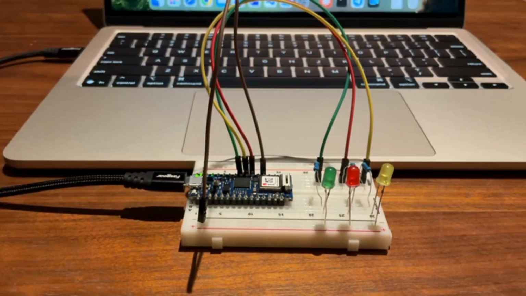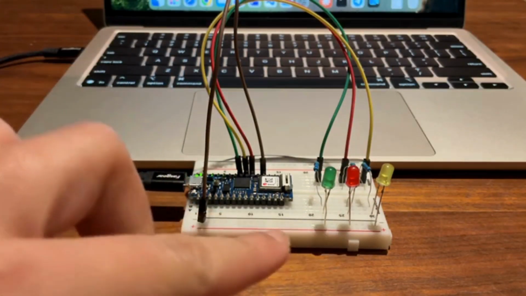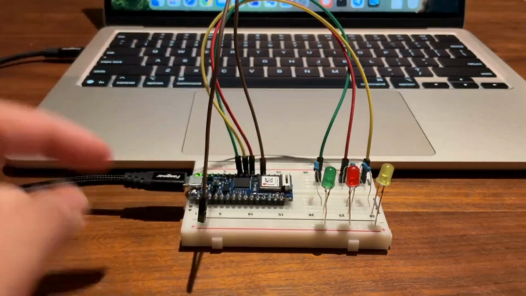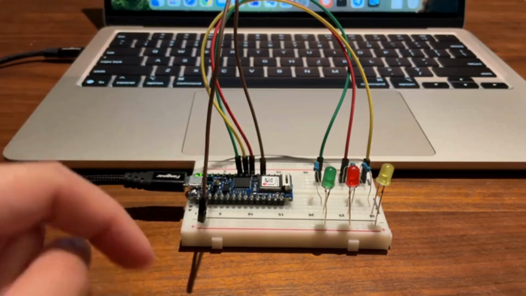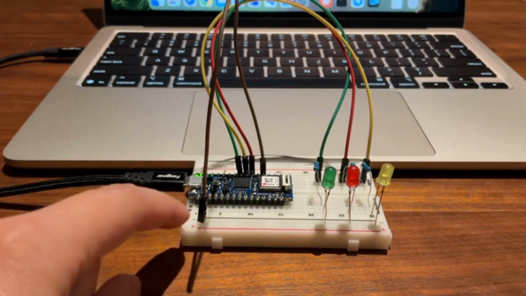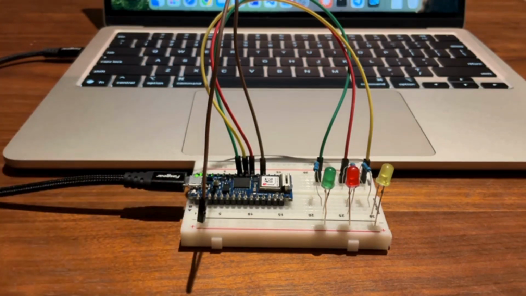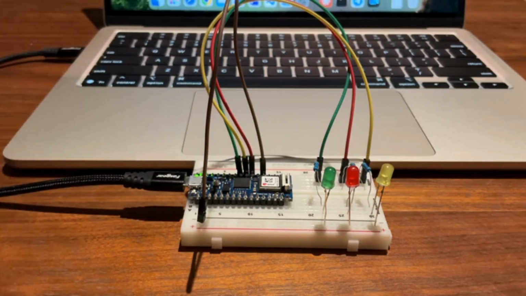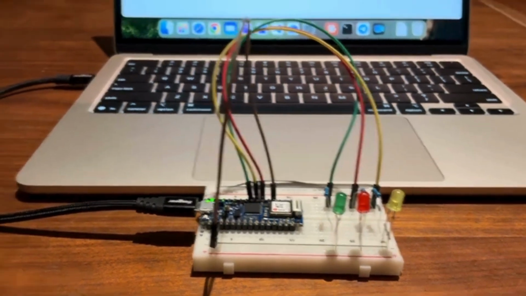So as you can see here, here's my board with 3 LEDs, and all of them have a resistor, each connected to a different pin here and to the ground pin as well. What I will do is show you how the board circuit, the whole server HTML, and the Arduino sketch are working all together.